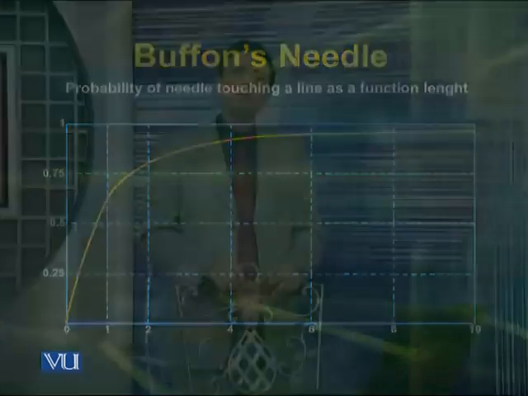If the length of the needle is increased beyond this point, then the probability of the needle touching the line does not go in a straight line fashion, it goes in a tapered, slowly increasing fashion.